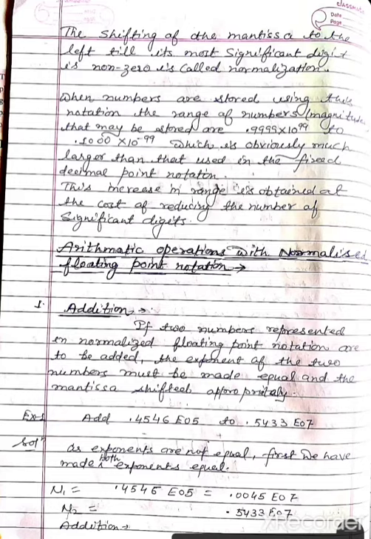So the range that can be stored using this floating point representation or notation is given here. This is the range, which is obviously much larger than that used in the fixed decimal point notation. This increase in range is obtained at the cost of reducing the number of significant digits.